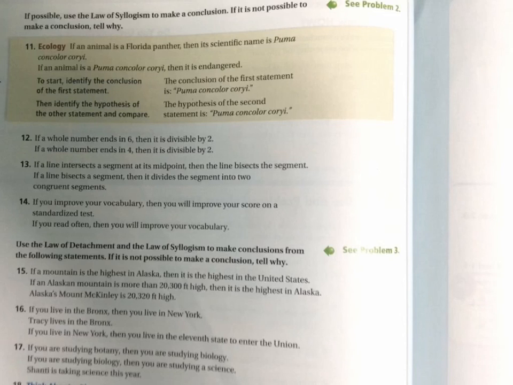There you go. So we took Tracy lives in the Bronx, live in the Bronx, live in New York, live in New York, live in the 11th state. That's how it would flow. So we took all this information to conclude that Tracy lives in the 11th state to enter the Union. Any questions or repeats there?